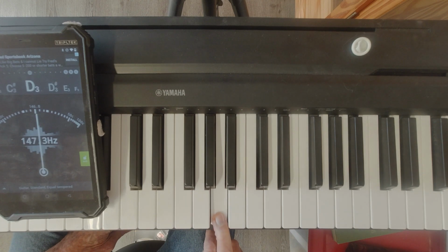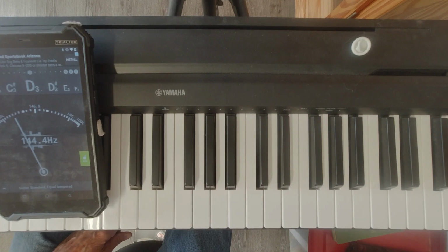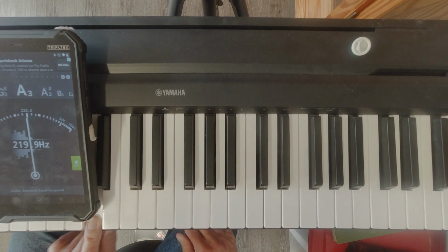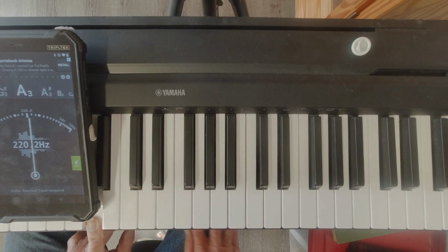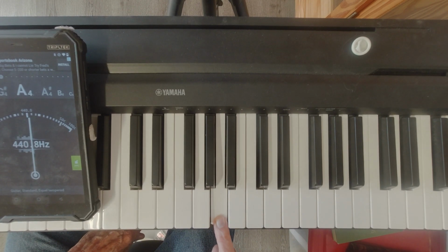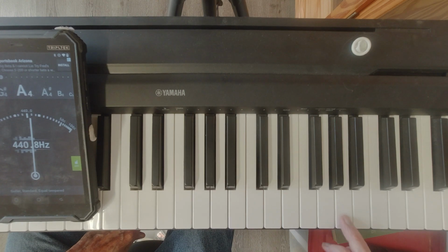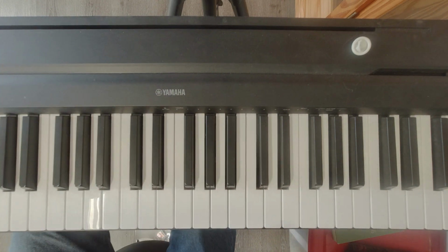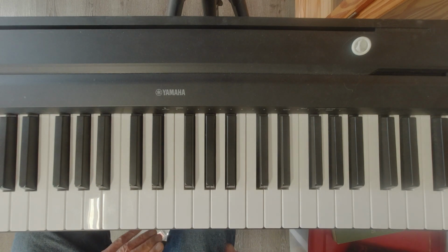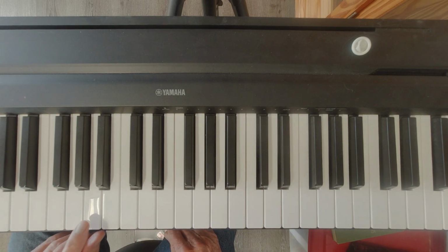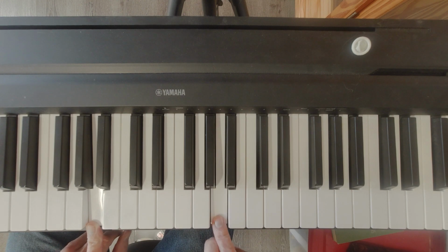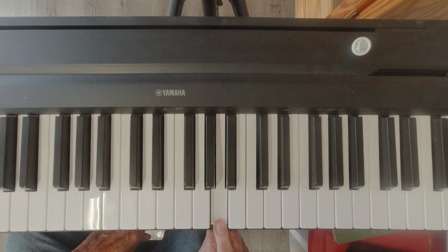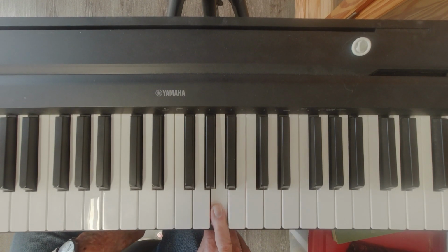And if I go down here to about there, I think, you notice that's 220. That's half as much as 440, and that's half as much as 880. Okay, so now we can get rid of this guy. We don't really need him for the rest. As long as you understand that from this octave to this octave is twice as many frequencies, cycles per second.